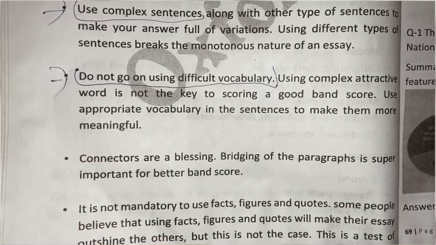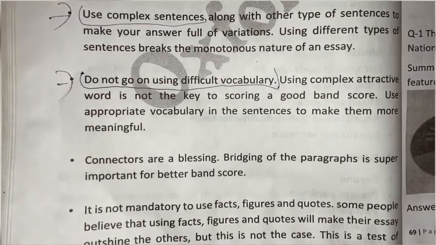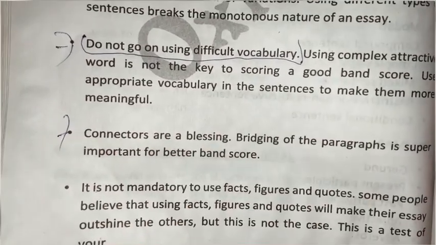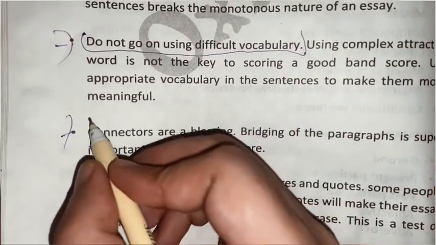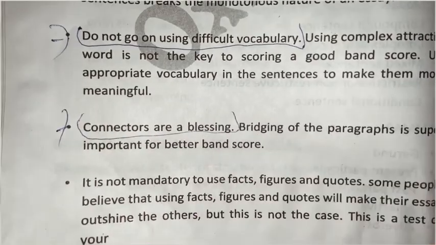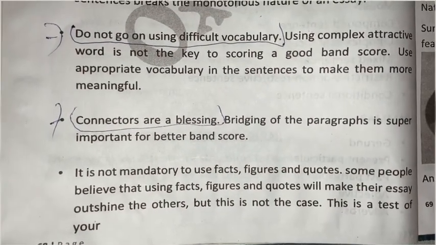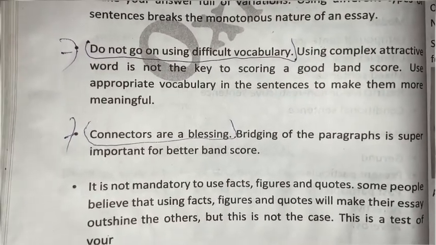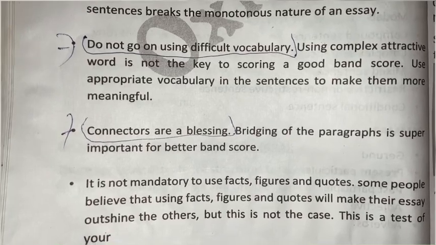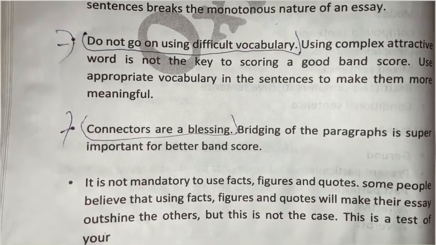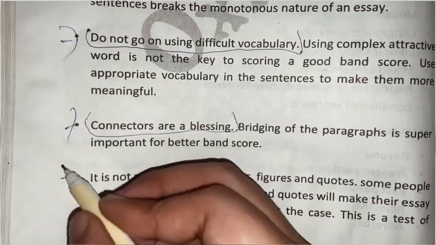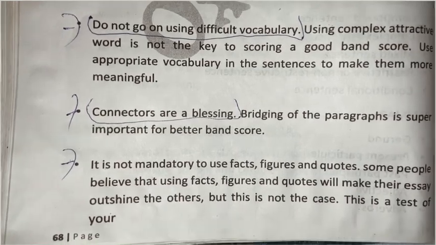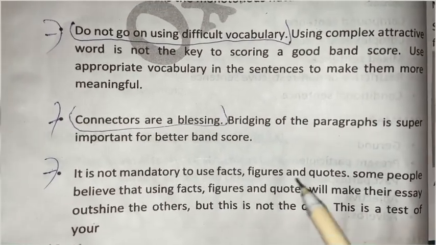Connectors are a blessing. Bridging of the paragraphs is super important for a better band score. So you have to bridge the gap between the paragraphs as well, using connectors, as you can see in the above paragraph. As we have discussed, it is not mandatory to use facts and figures and numbers, like in this area this percentage is living, and in this area that percentage is living. Percentages, figures and facts are not that important to write in the question.